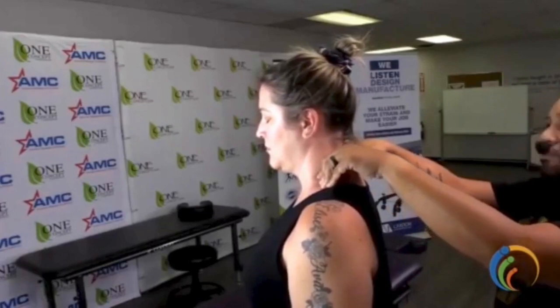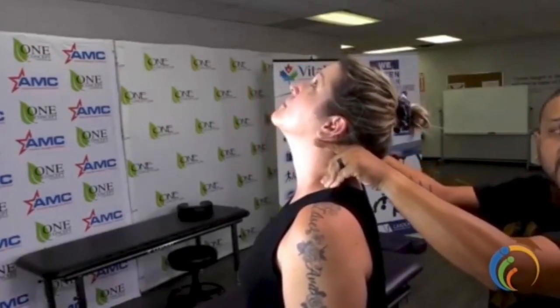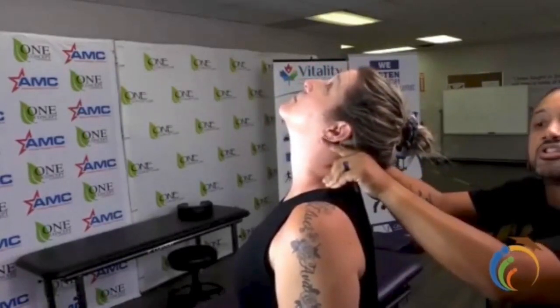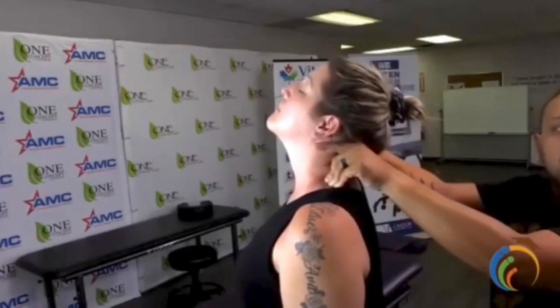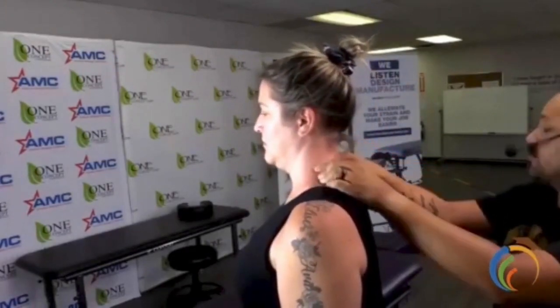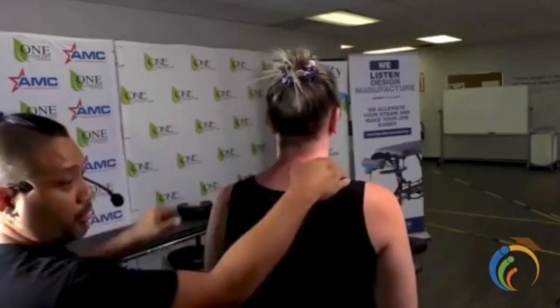Then I'm going to have Amanda extend her cervical spine as I mobilize that in an anterior superior direction as demonstrated by the direction of my fingers. Then she is going to return back to a neutral position when I maintain that pressure either as a sustained or an oscillating type of movement. I'm going to have you turn again so we can see that from the back or the posterior side.